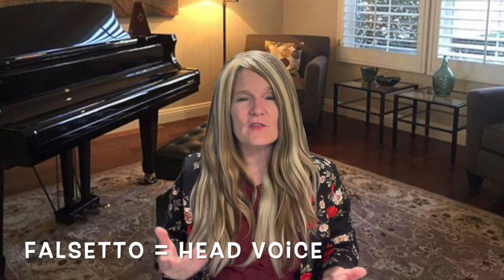Falsetto is just another name for head voice. It was originally coined mostly for men because, as I said, in traditional vocal training, men sang primarily in chest voice. So when they sang in their head voice, it sounded strange or false.